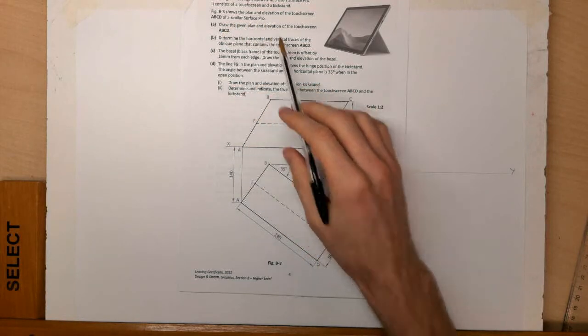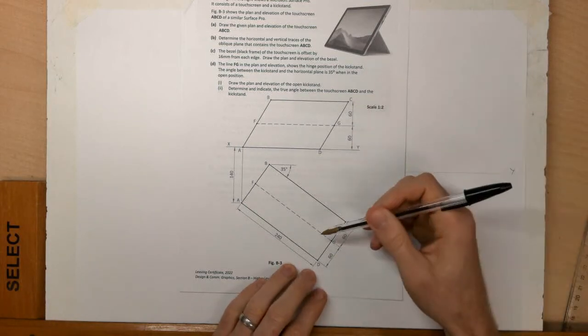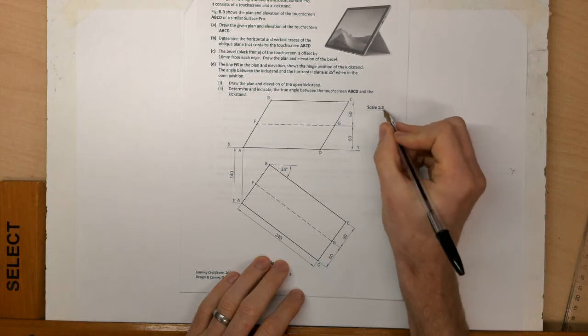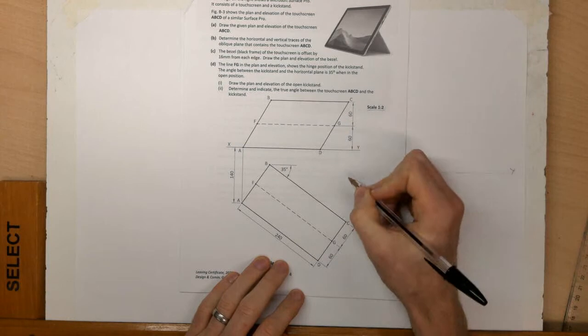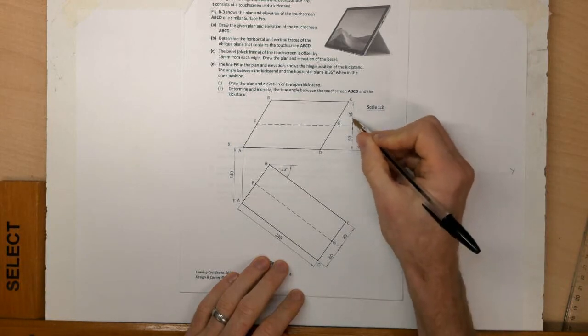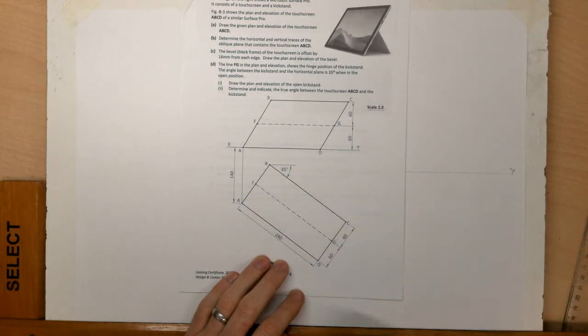Draw the given plan and elevation of the touchscreen ABC. So you can see height there is 160 and 120. The scale first of all is 1:2. So every measurement there we're essentially going to divide it by 2. So that's no longer 60, it's 30, 30, 70, 120, 30, 30. Okay.